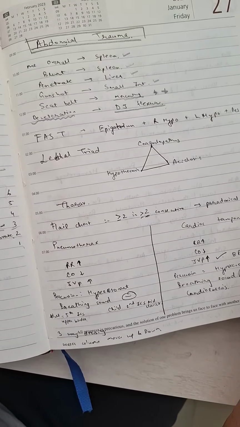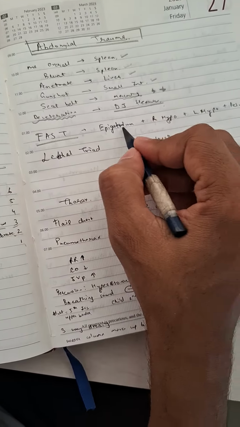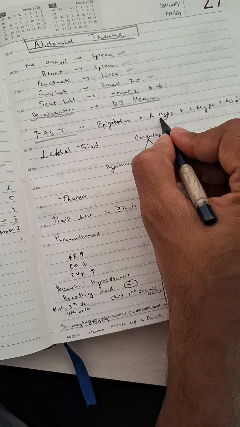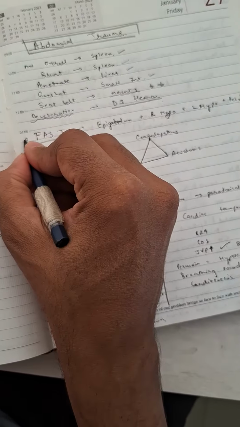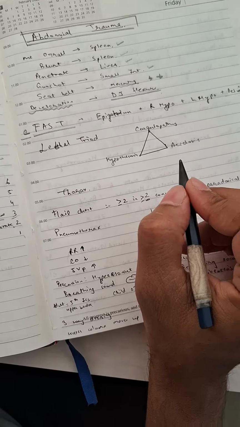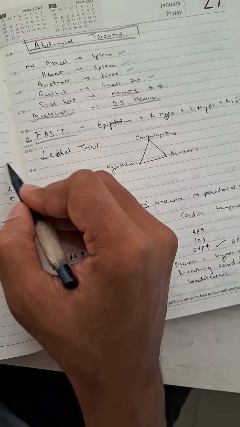So the most fast thing you can do is FAST. This will test the epigastrium, right hypochondrium, left hypochondrium, and pelvis. And also we can do E-FAST. E-FAST is called extended FAST, where we can also analyze the thorax as well.